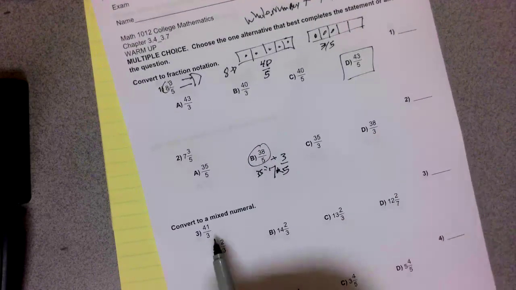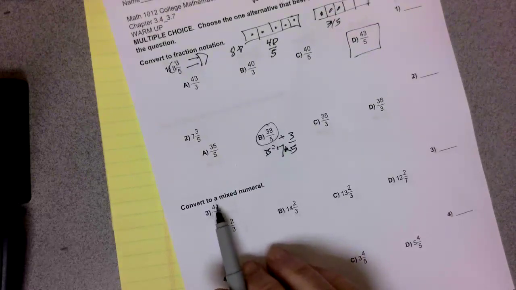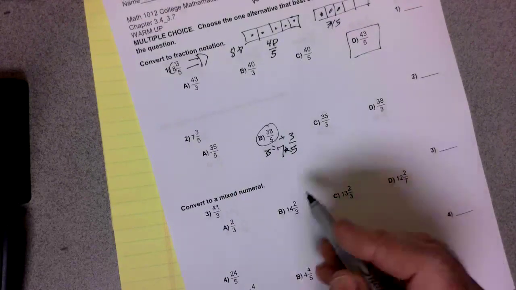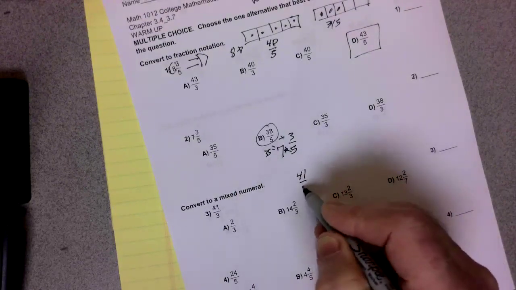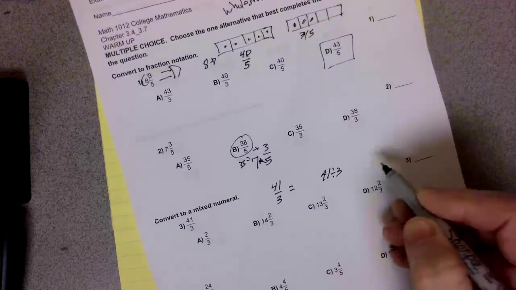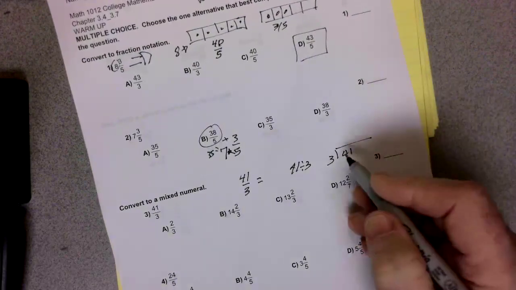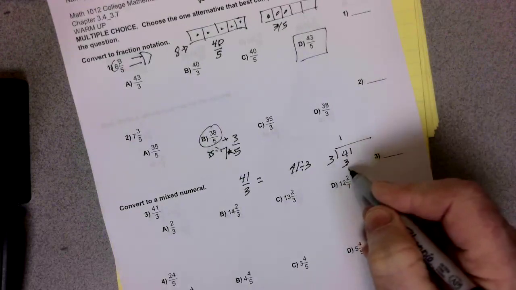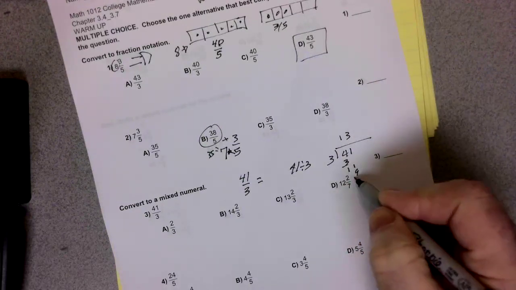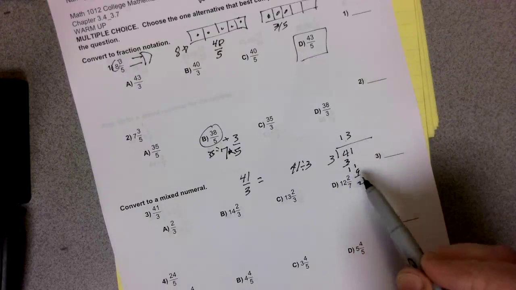Now, here we're going the other way. We're going from the fraction notation or improper notation to a mixed number. Now, the easiest way to do this is to say 41 over 3 could be rewritten as 41 divided by 3, which just do old style division here. So in our whole number division world, we would say this is 13 with a remainder of 2.